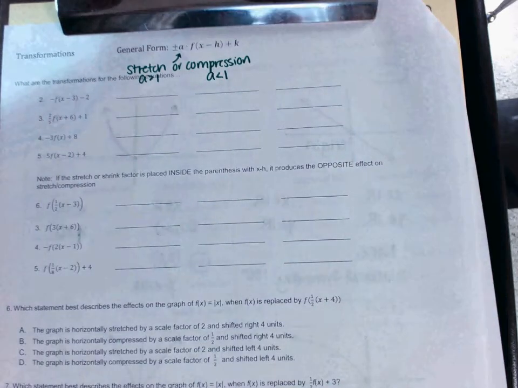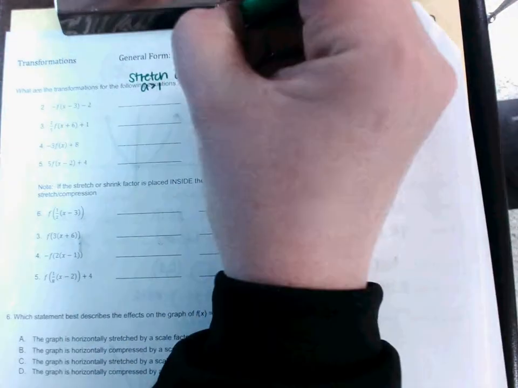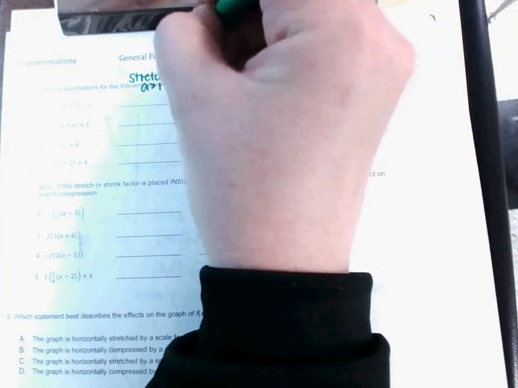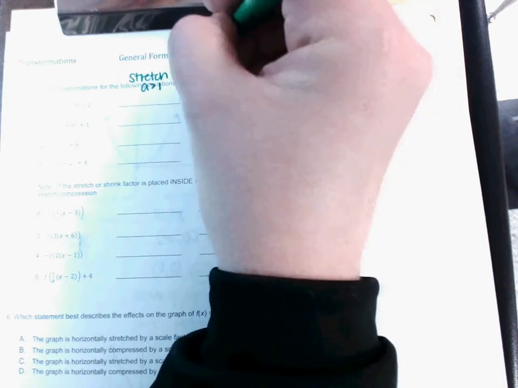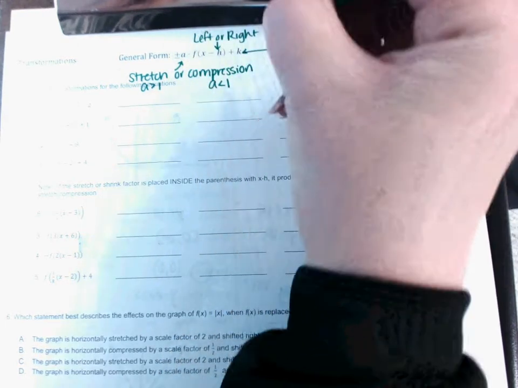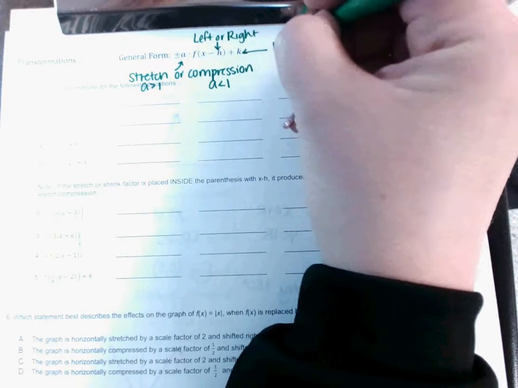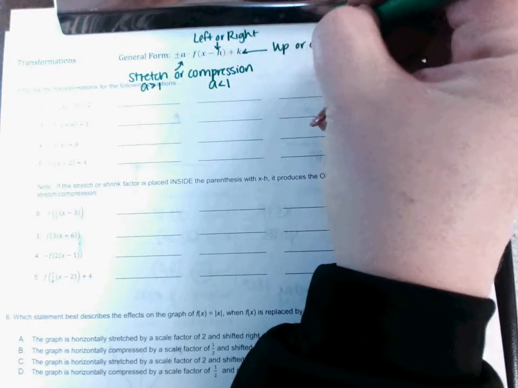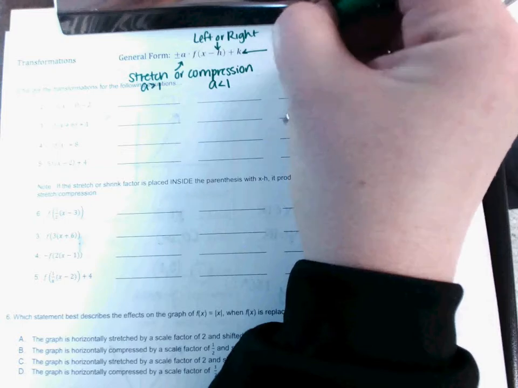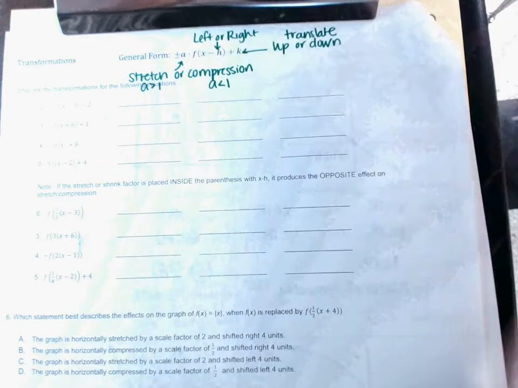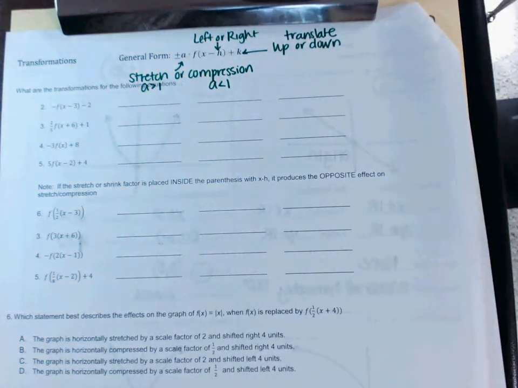Okay, the number in the middle tells you if it's going left or right. And the number at the back tells you if it's going to go up or down. I'm going to put translate up or down, because remember, this is like moving it side to side, not opening up or down.